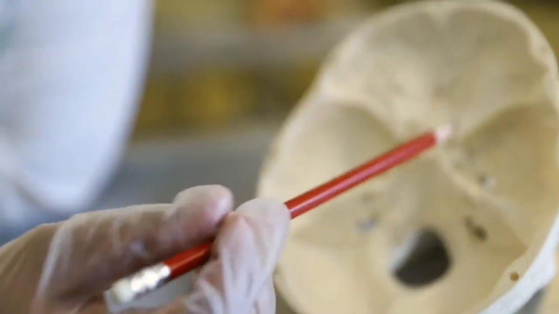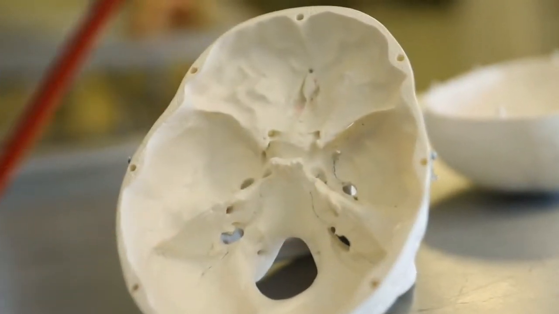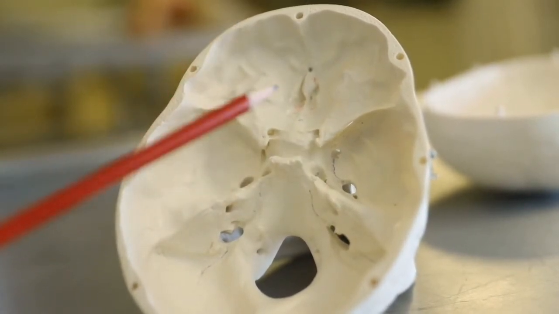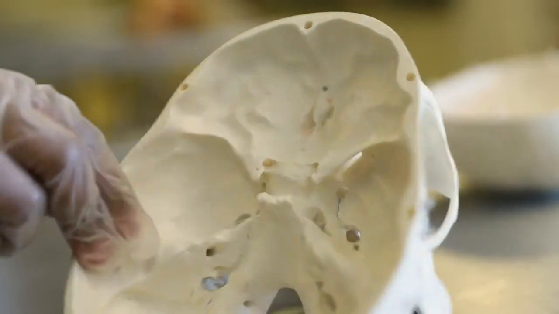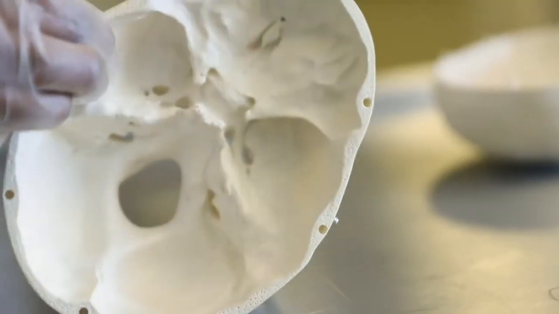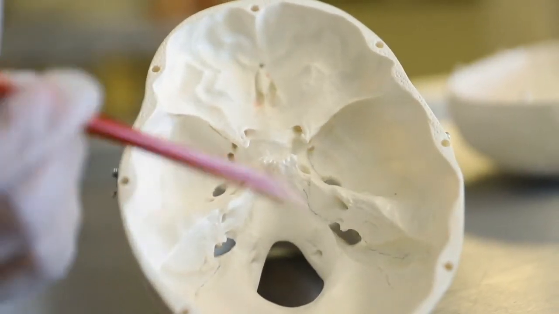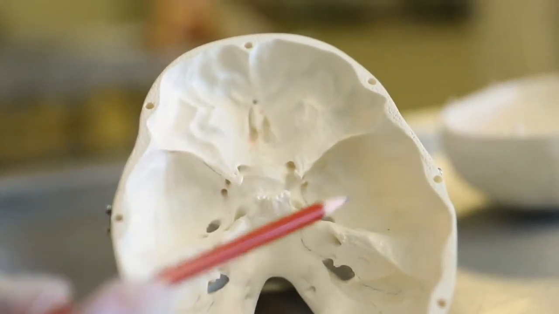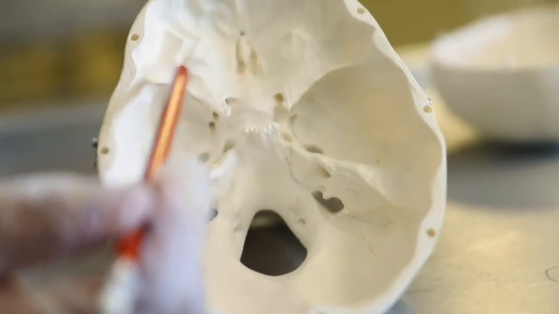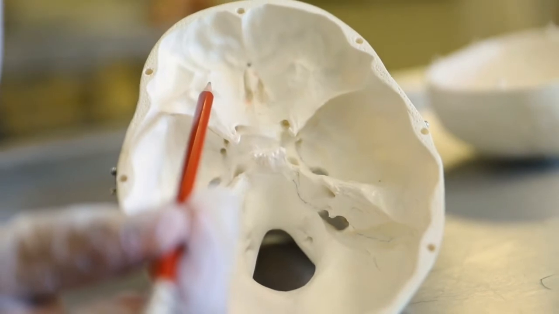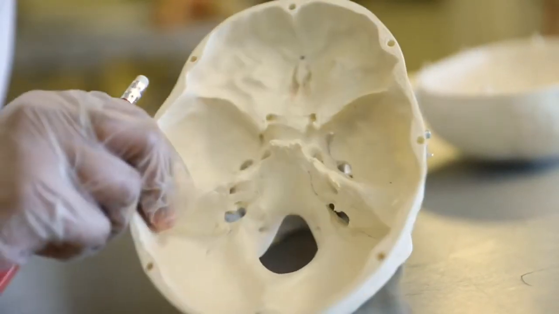Here this is called the cranial cavity, and this is the cranial fossa. We have three cranial fossae: anterior cranial fossa, middle cranial fossa, and posterior cranial fossa.